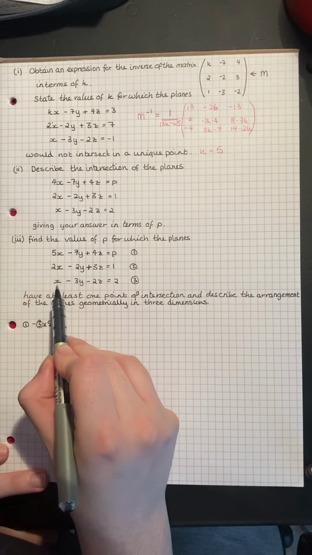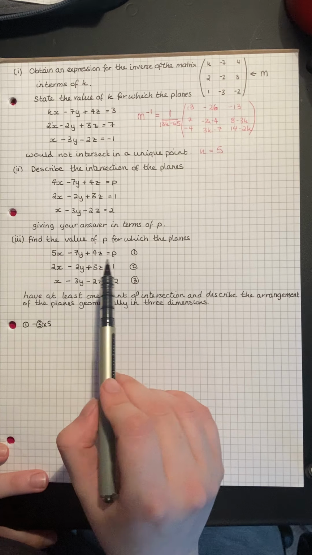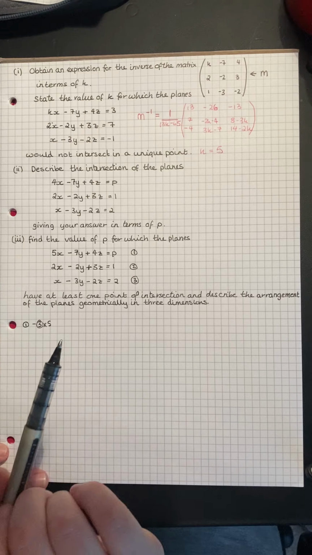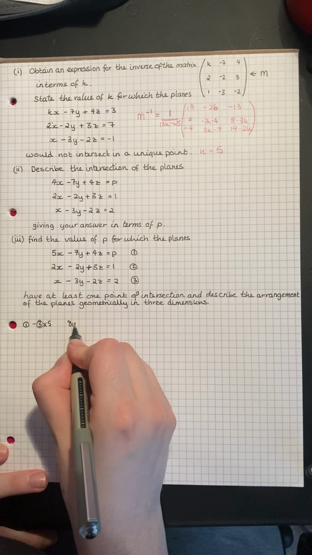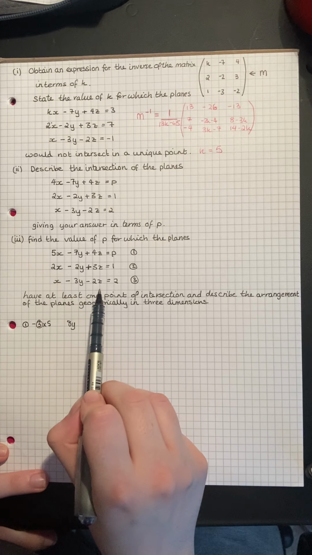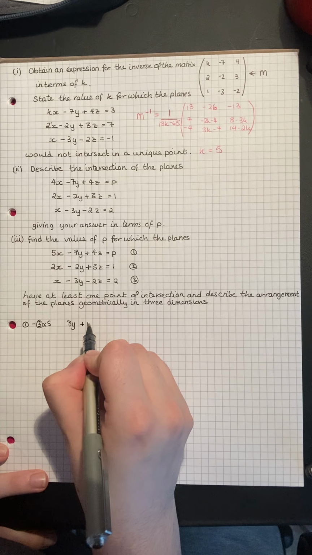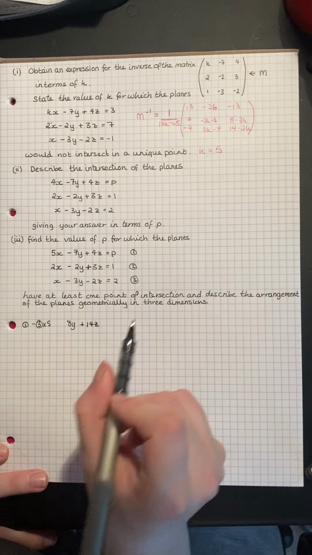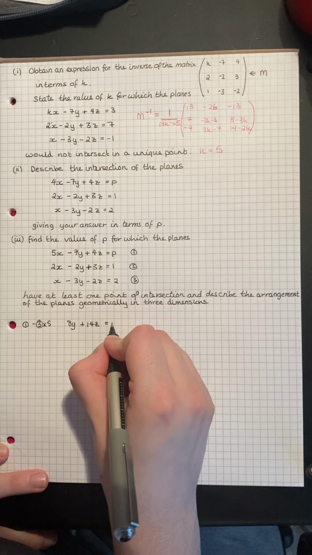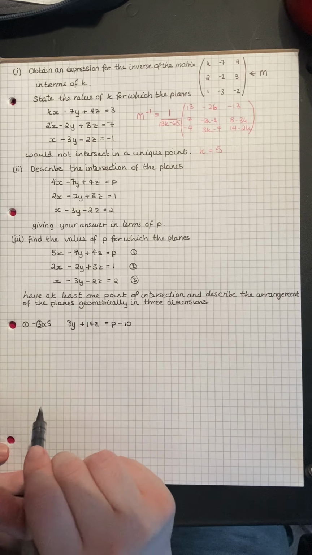So that's going to be 5x take away 5x, which eliminates x, and then negative 7y plus 15y, which is going to give me 8y. Then I'm going to have 4z plus 10z, gives me 14z. Then I'm going to have p minus 10.